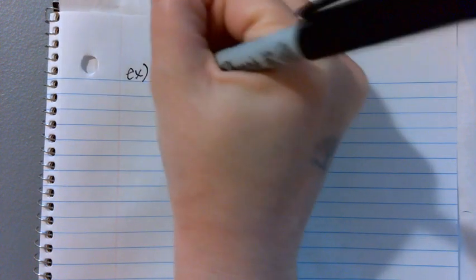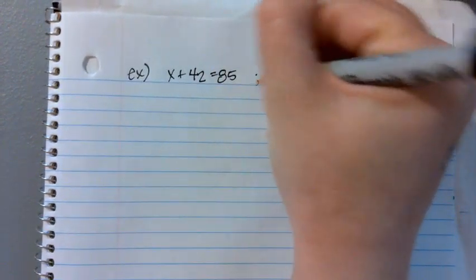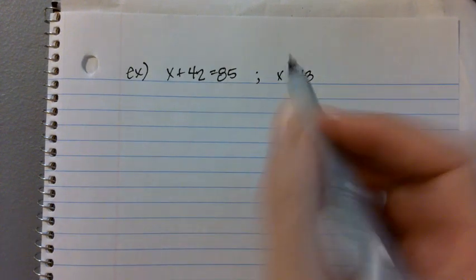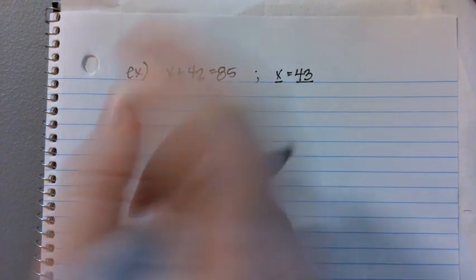Okay, so first I'm going to give you some equations with some variables that have a set value, and let's see if they're solutions. Okay, so I have an example here, I have x plus 42 equals 85. Is x equals 43 a solution or not? Okay, so what's going to happen is I'm going to take this x and replace it with 43.